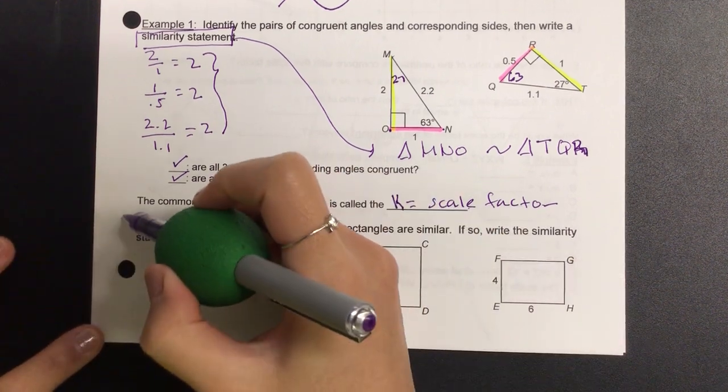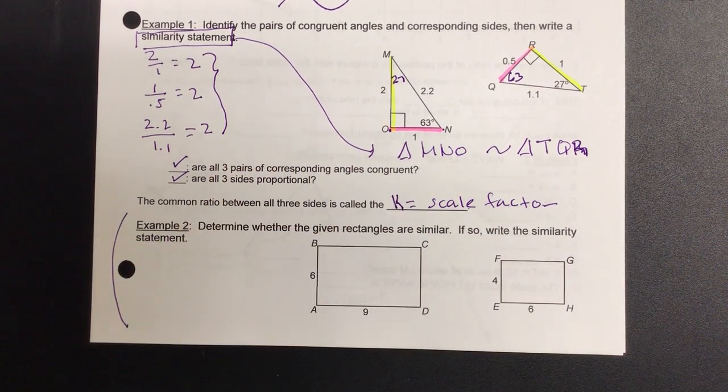So with a partner, let's decide, is the following on example number 2 similar? Go.